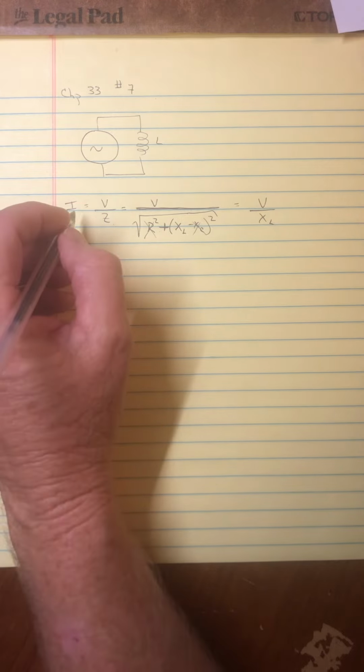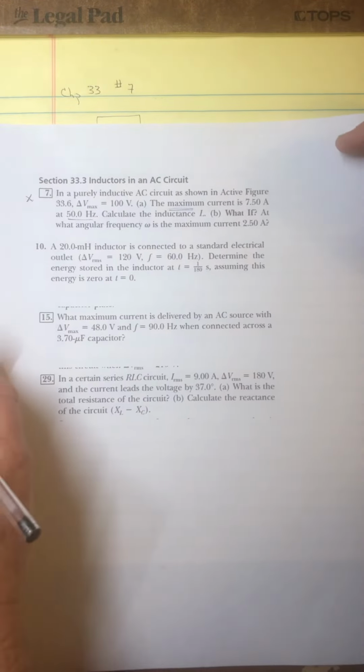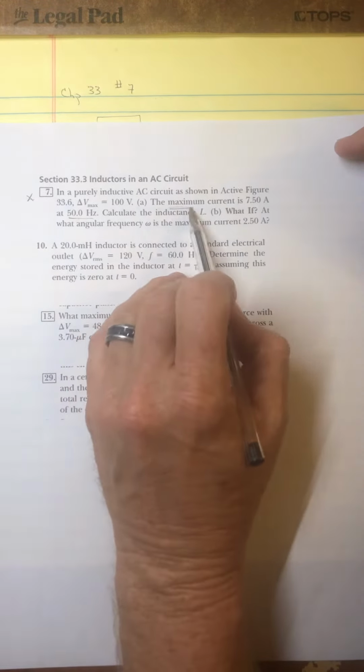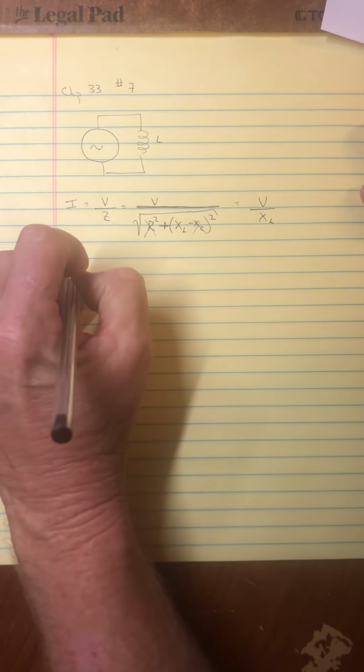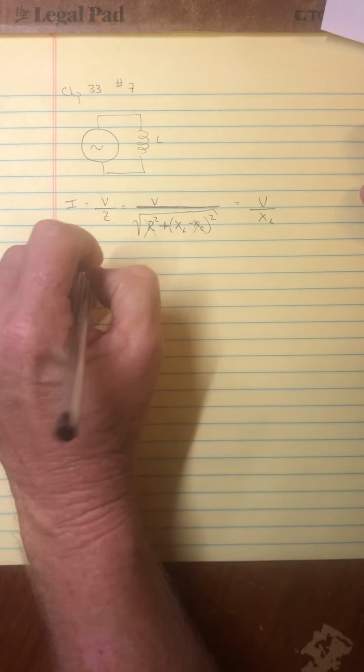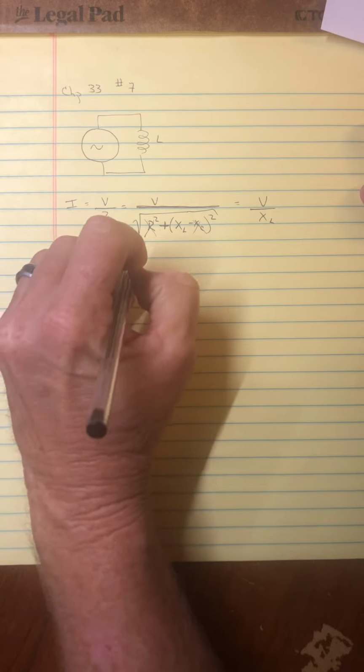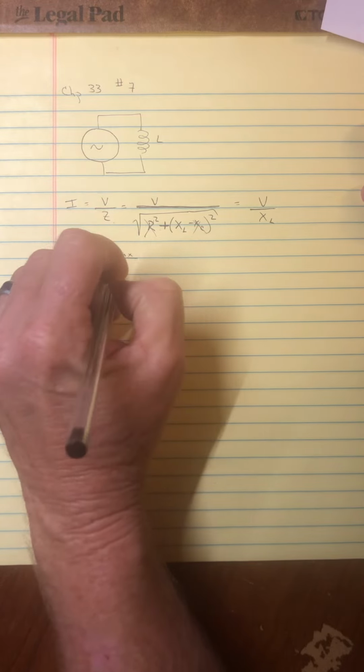And so when they say, and here's maybe a little carefulness of the problem, maximum current, we can come back to this and say, all right, maximum current goes with maximum voltage.